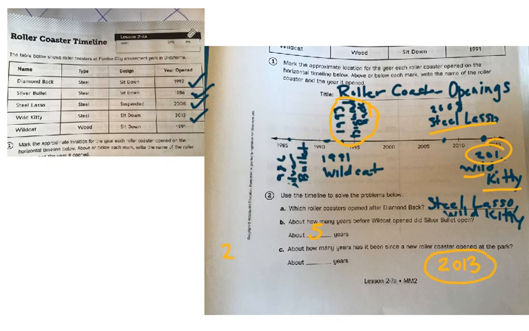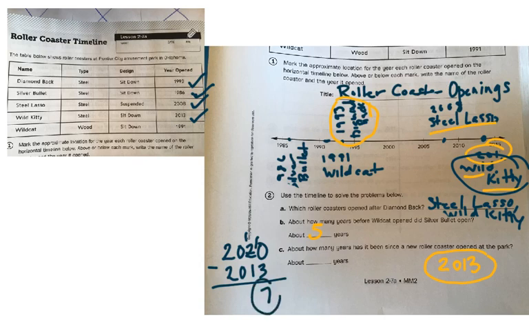It's 2020. So if I take the year that we're in right now, 2020, and I subtract the year the last one opened, which was Wild Kitty in 2013, go ahead and subtract. 7 years.